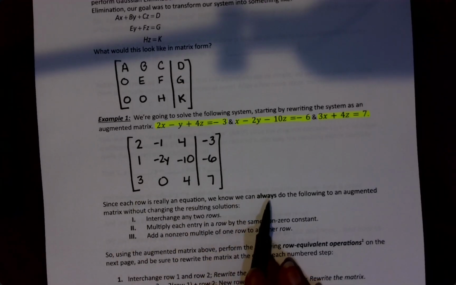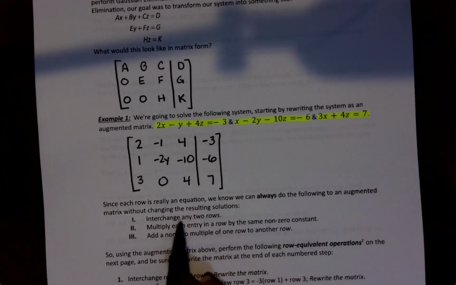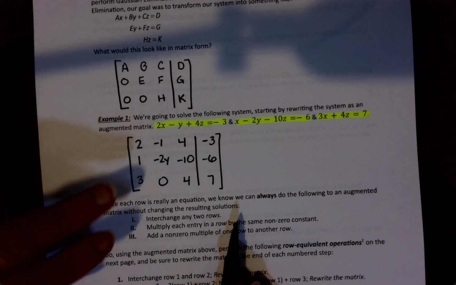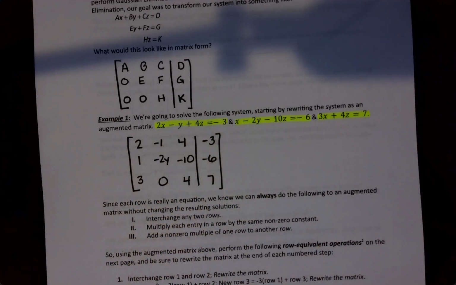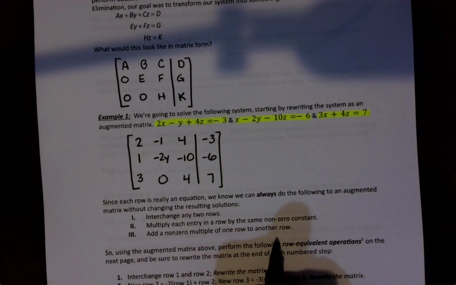Since each row is really an equation, we can always do the following to an augmented matrix without changing the results. We can interchange any two rows, which just means flipping two equations. We can multiply each row by the same number, that's just multiplying an equation by the same number on both sides. And I can add one row to another, any multiple of one row to another. That's one of the things that we do in the elimination method towards solving an equation.